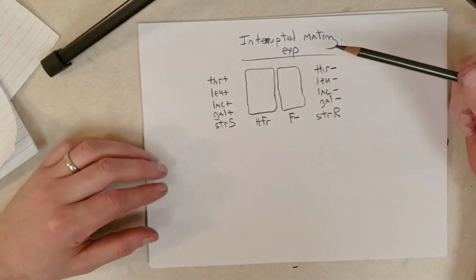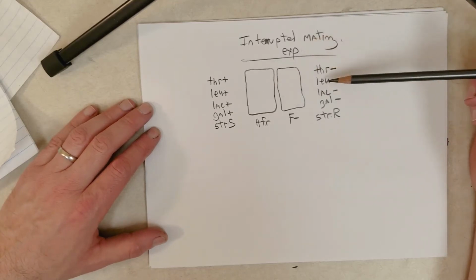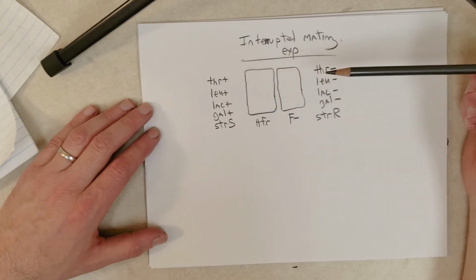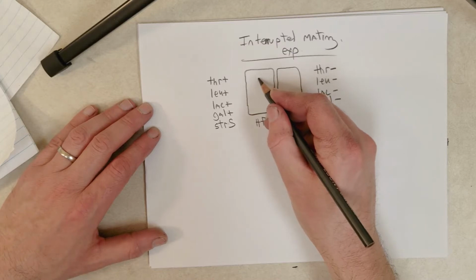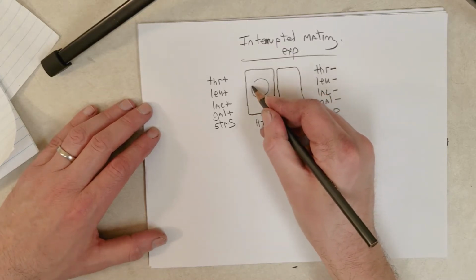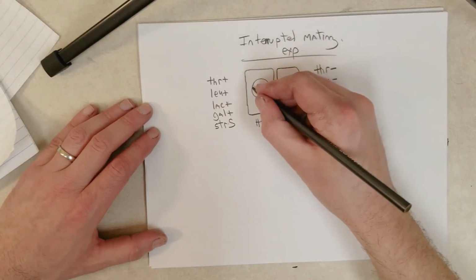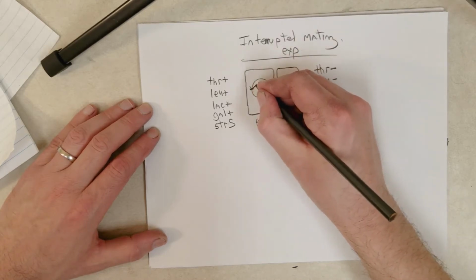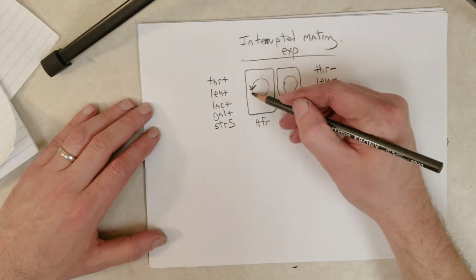So now we can use these 2 strains in an interrupted mating experiment to determine the order of these genes on the bacterial chromosome. So let's say this is the chromosome of the bacterium, and let's say right here is the integration of the F factor.